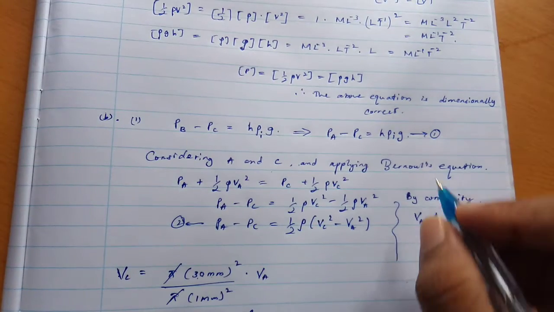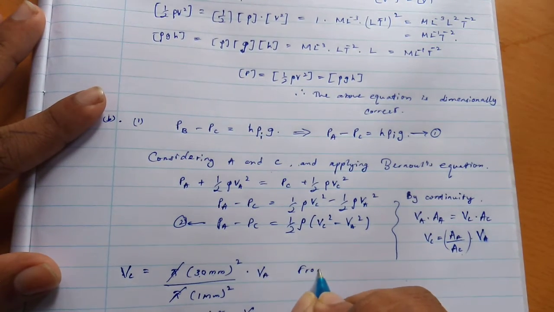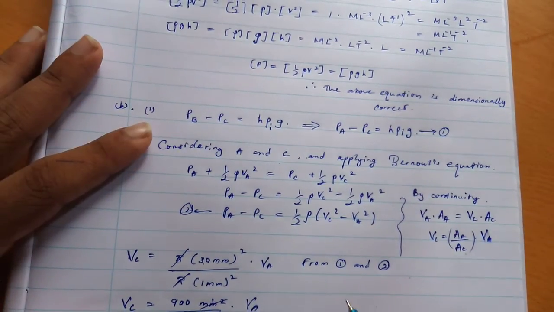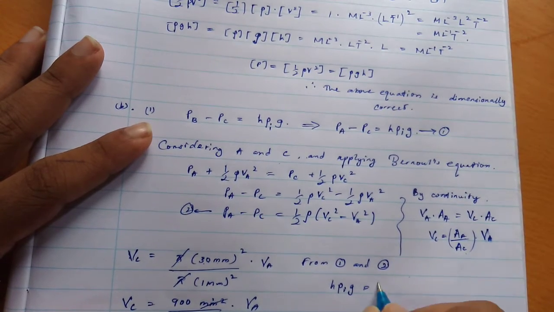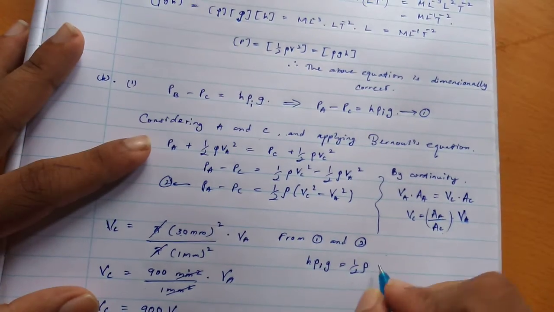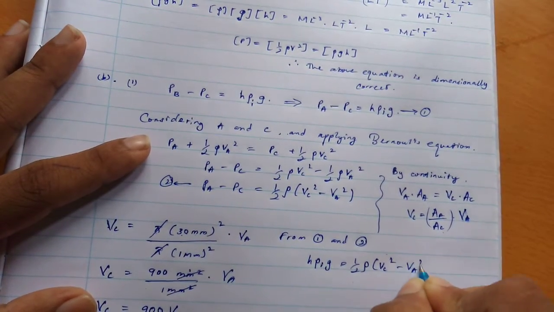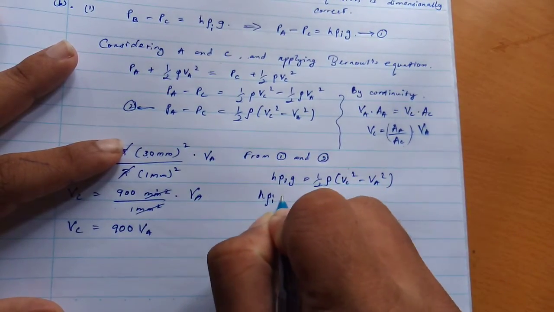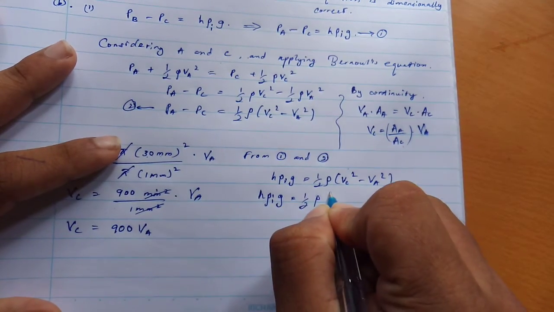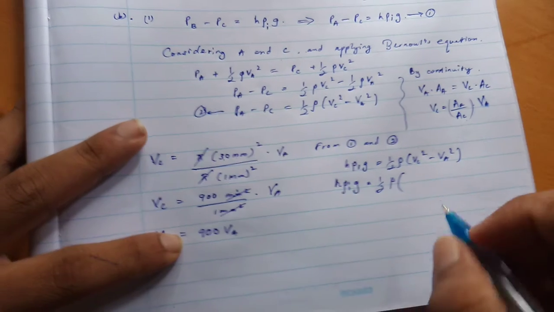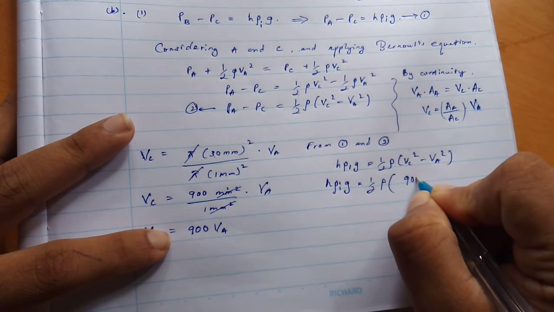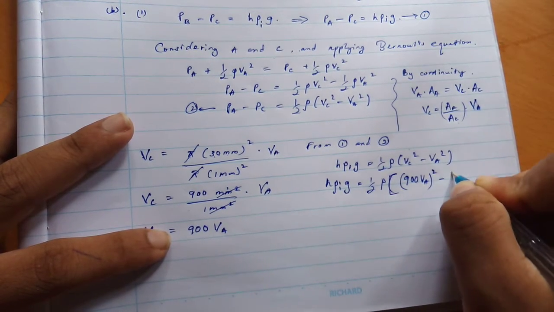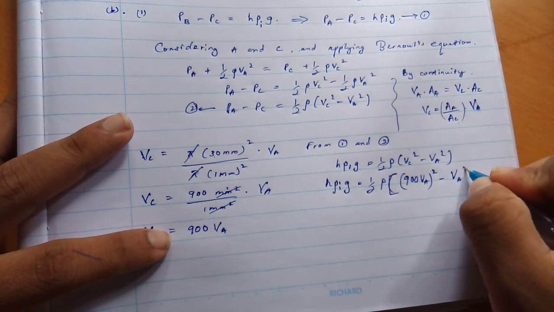So from equations 1 and 2 we can write H rho I g equals half rho, VC squared minus VA squared. Now we know what VC is, we can substitute that here. So H rho I g equals half rho, now VC is 900 VA, so 900 VA squared minus VA squared.